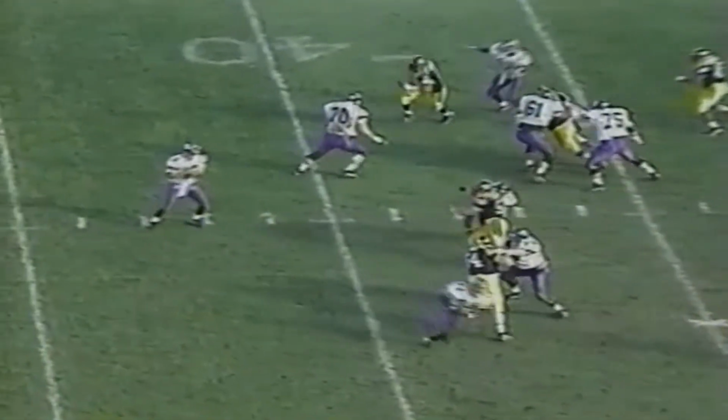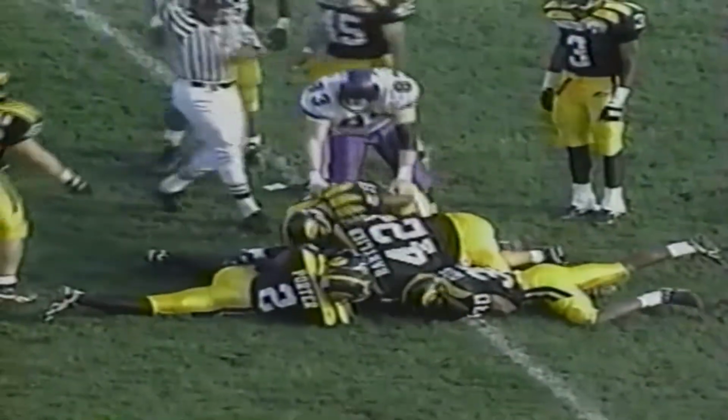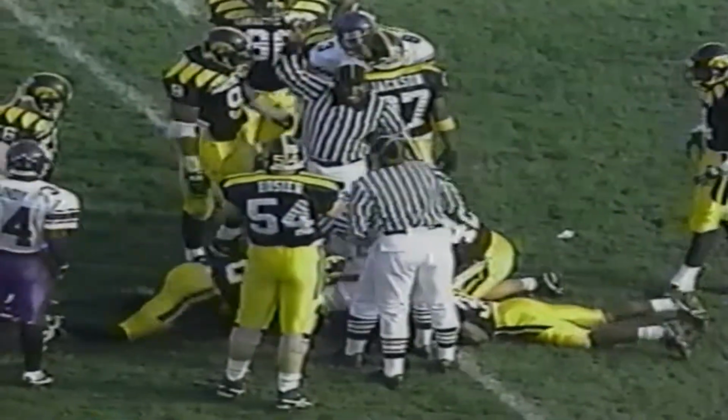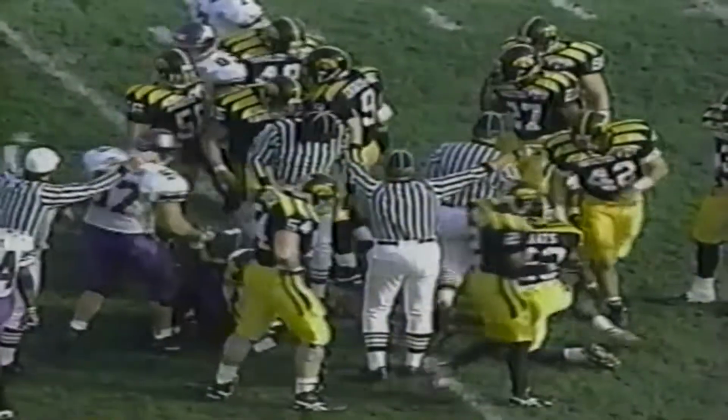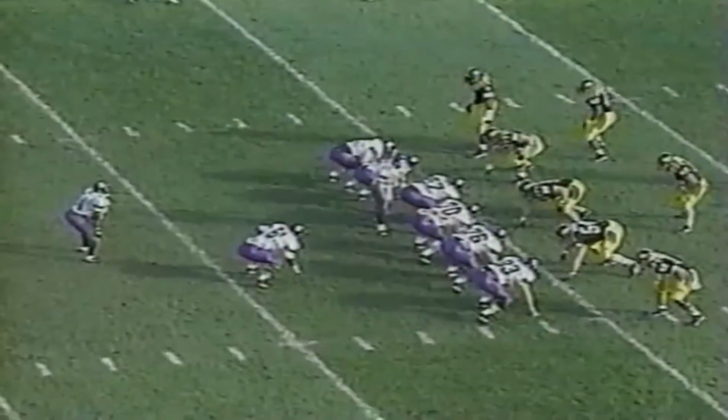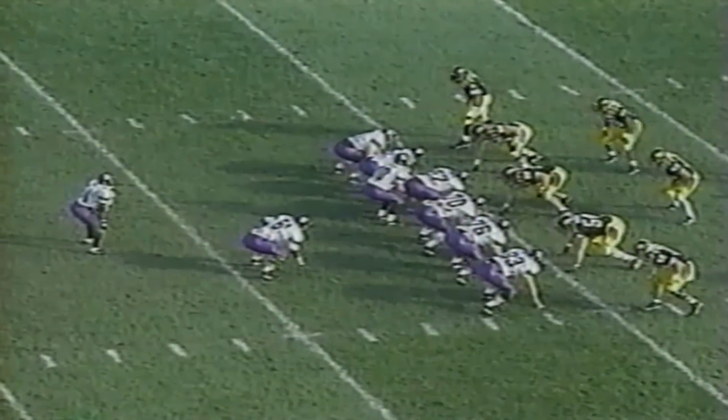Schnurr wants to throw. Finds Gable. He fumbles, and it is, let's see, recovered by Northwestern, I think. Gain of 14 on the play. 1st and 10 from the Iowa 20-yard line now.